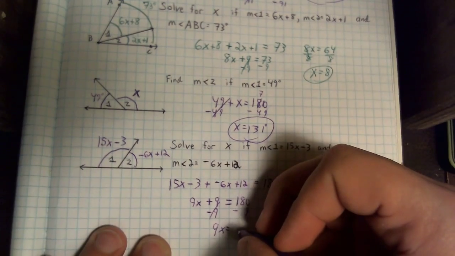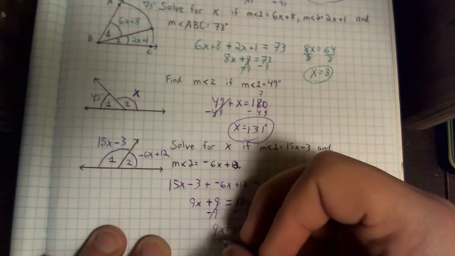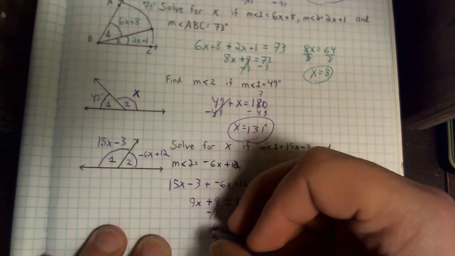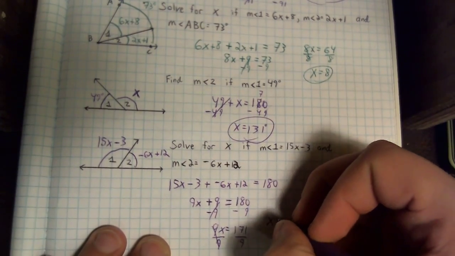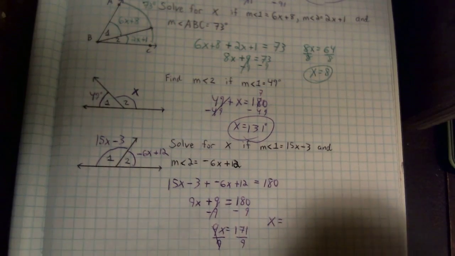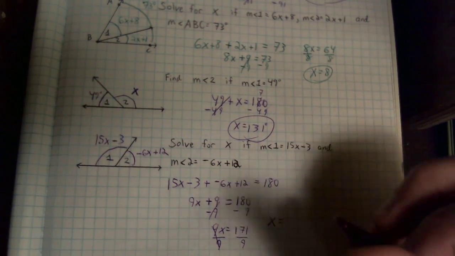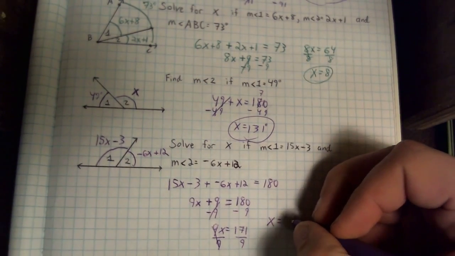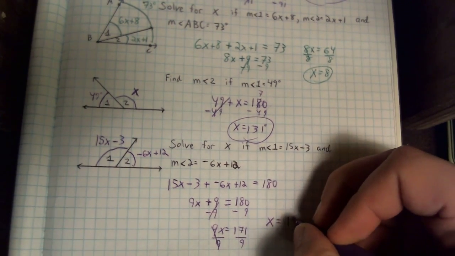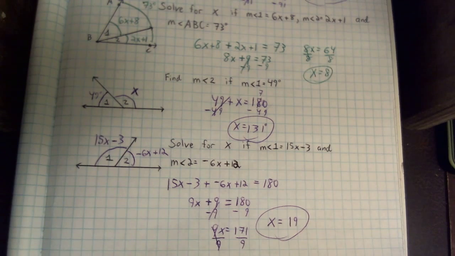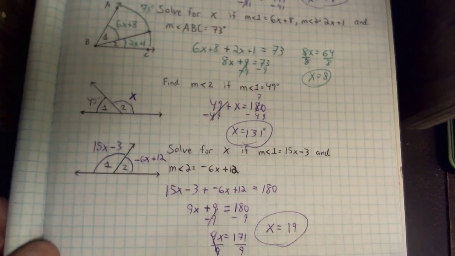That's going to give me 171 divided by 9. 9 fits into 17 once. 17 minus 9 is 8. 81 divided by 9 is 9. Looks like 19. Okay, so the value of x is 19. Doesn't ask to plug anything in. We're just going to leave it how it is.